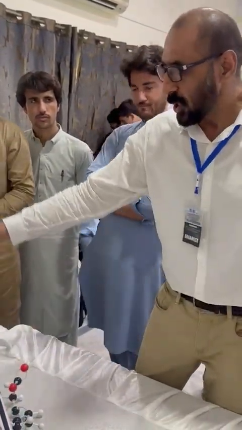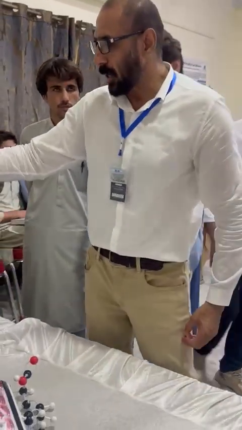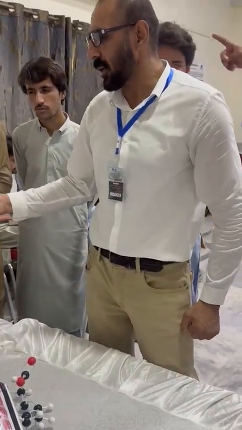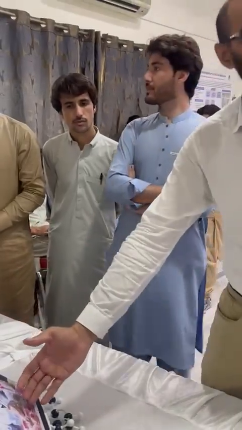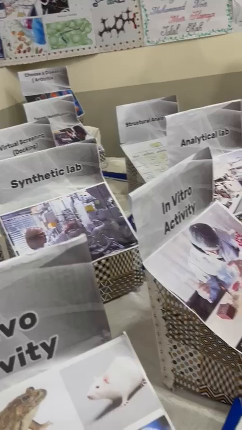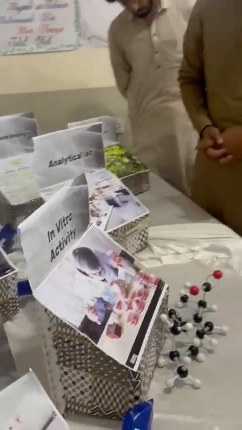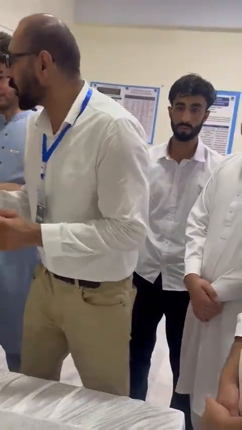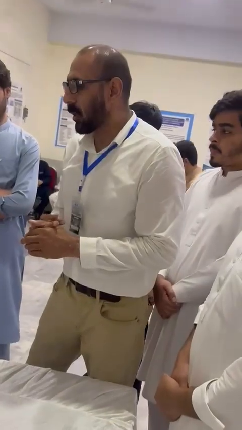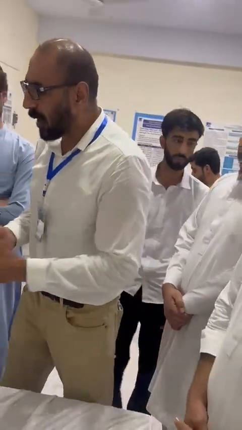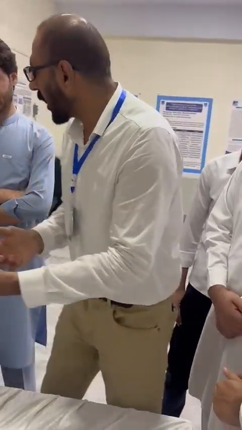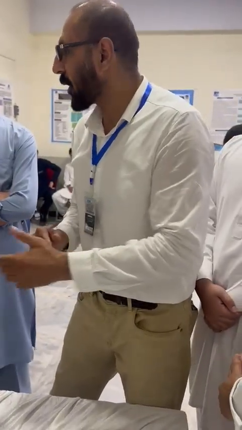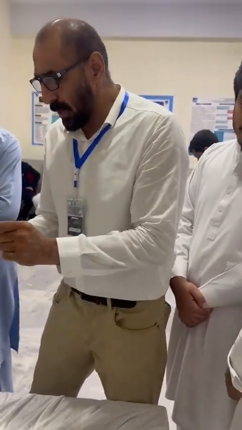So all such compounds, whenever they are synthesized, will be subjected to in vitro activity. During in vitro activity, they will be evaluated against living tissues. For example, let's suppose we have any cancer tissue. Whenever we perform any bioassay, the tissue culture, all such types of activities will be evaluated here as well.